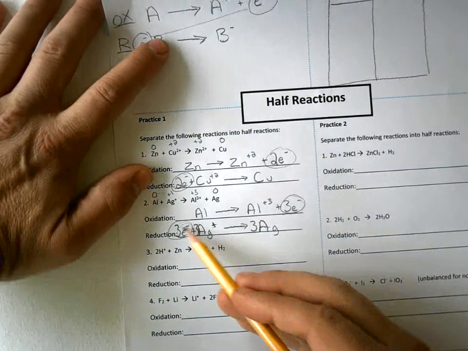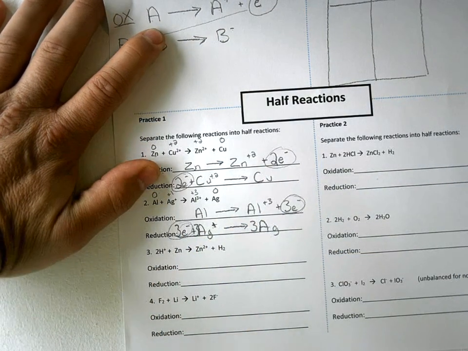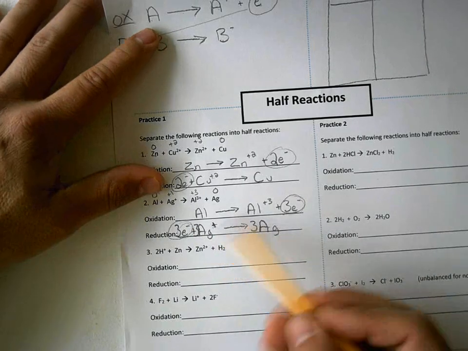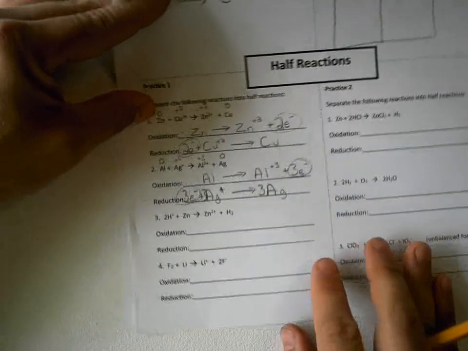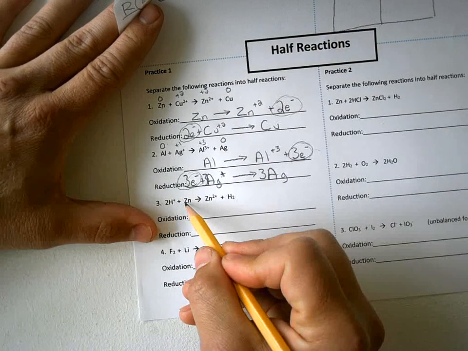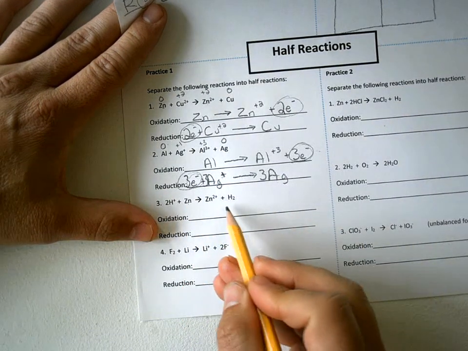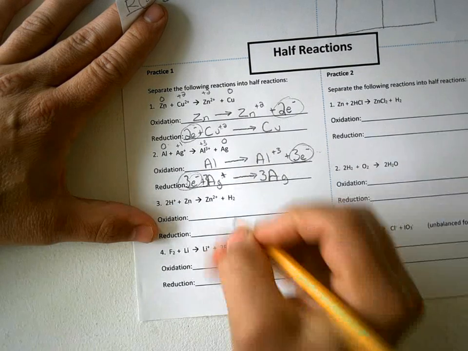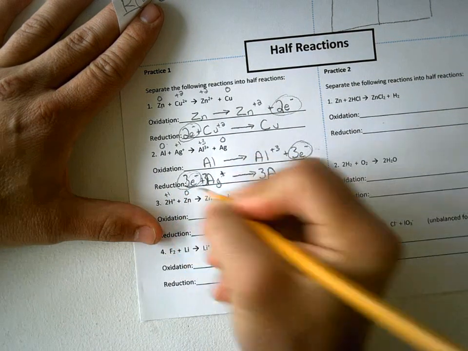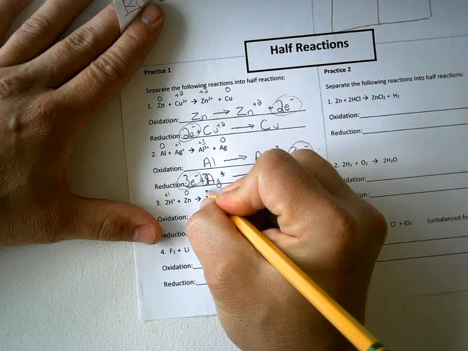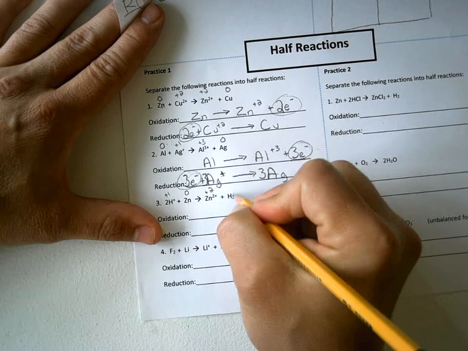Now if you were to look at this half reaction on its own, you might see it simplified, but when we look at them together, we kind of want to see these electrons match. Okay, what about the next problem? 2H plus zinc forms zinc plus 2 and H2. Okay, so it looks like my H is a plus 1, my zinc atom is a 0, because it's an element, my zinc ions are plus 2, and my H2 is a 0.